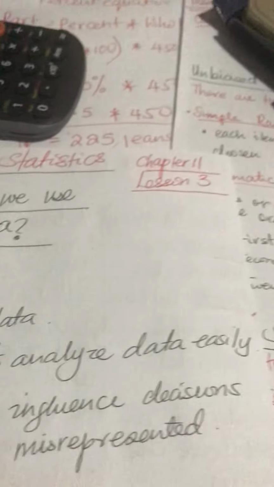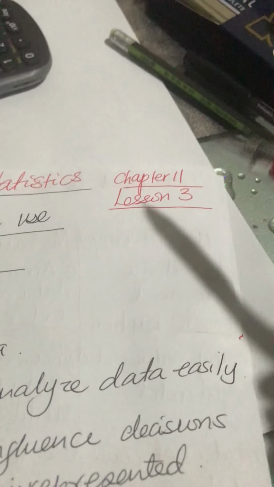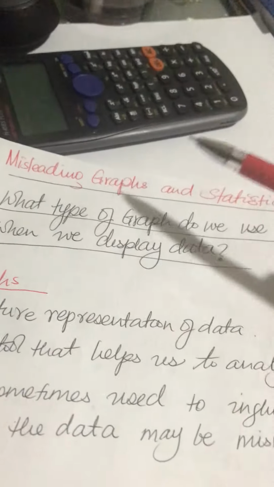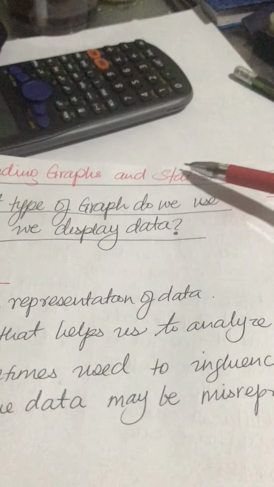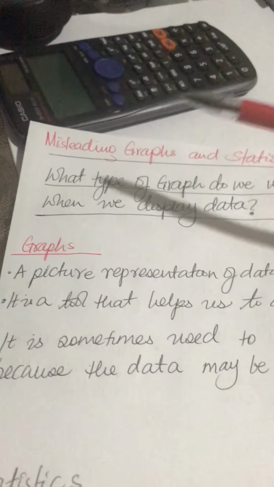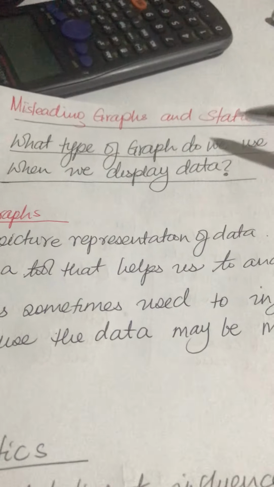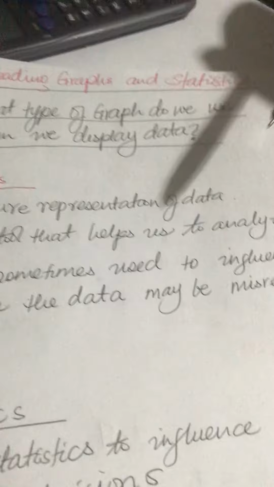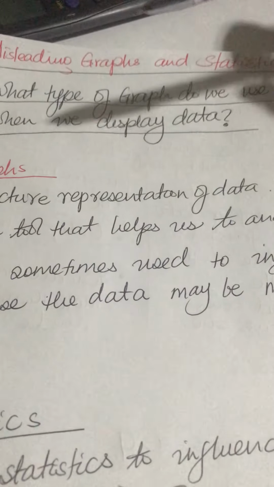Okay, grade 7, we are doing chapter 11, lesson 3. The lesson title is Misleading Graphs and Statistics. So what type of graphs do we use when we display data? That is the question we want to answer in this lesson.